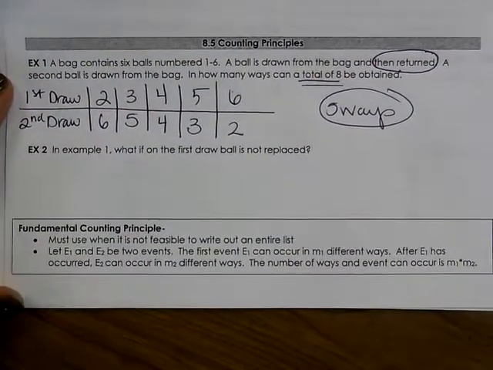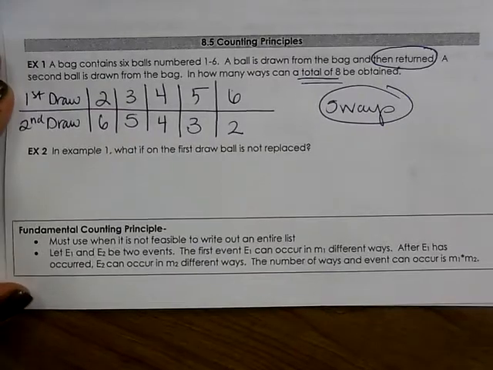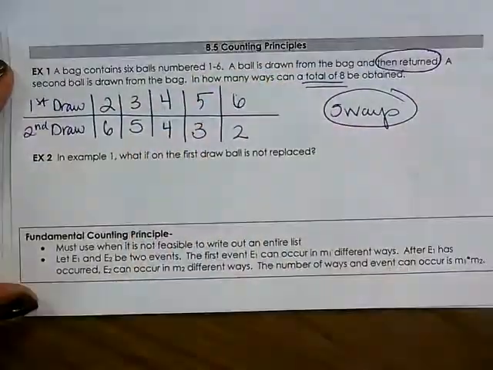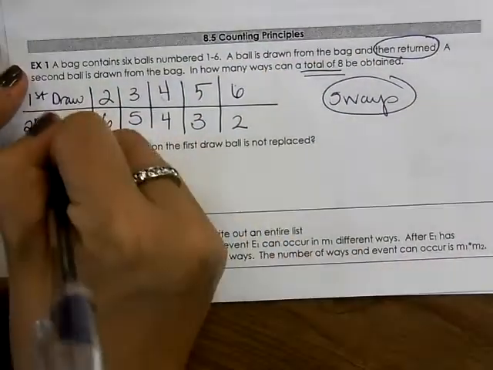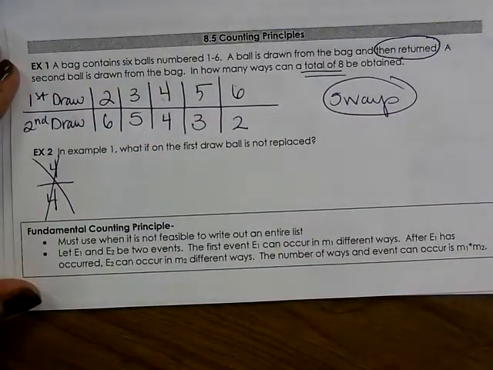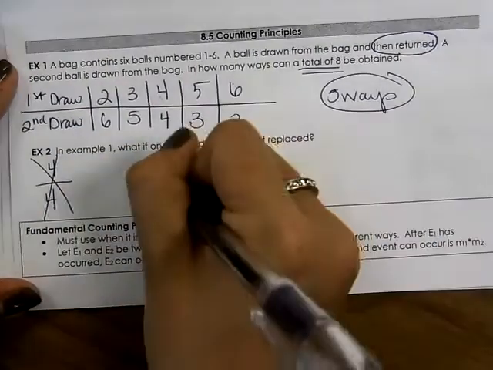So in example 1, what we just did, what if I did not replace? So what if I didn't put back the 4? You couldn't do the 4. This is the only option I wouldn't be able to do, right? So the 4 option would no longer exist. So how many ways would be possible now? 4.